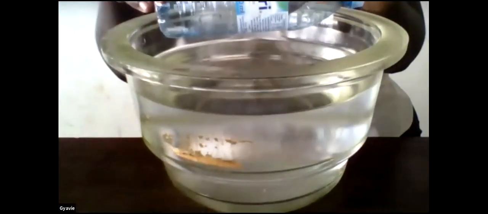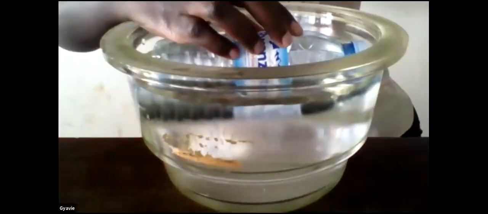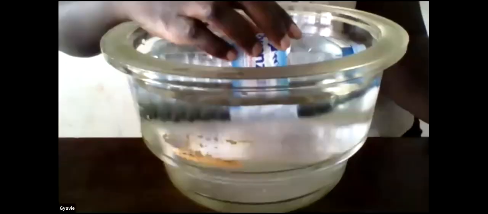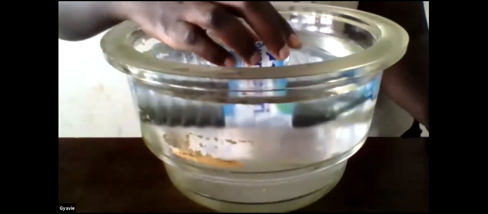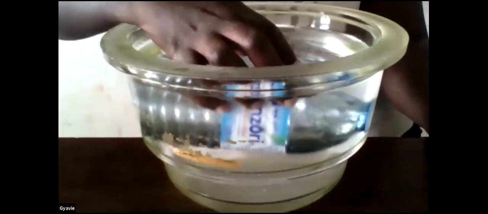Now this bottle is empty, and it is going to represent the base of the ship. So now I'm going to exert some weight. Remember, on top of the ship, there are other things, even hotels and the rest. There are even some ships with ferry vehicles. So as I'm pressing, it's still floating. But if I exceed a certain point, then the ship will sink. So much as they put the air down, there's a maximum weight that the ship can carry.